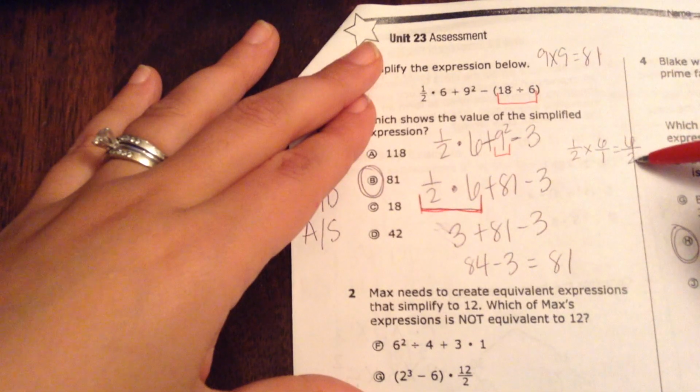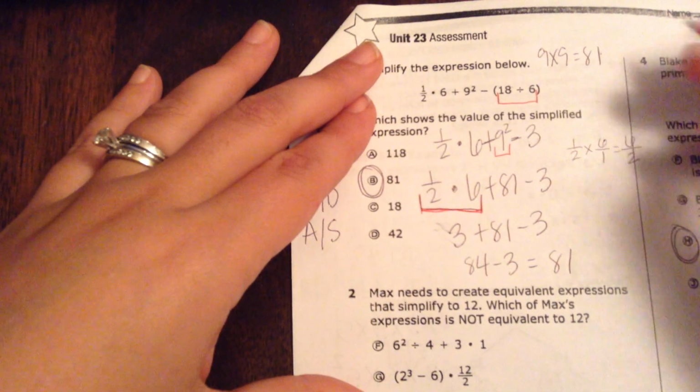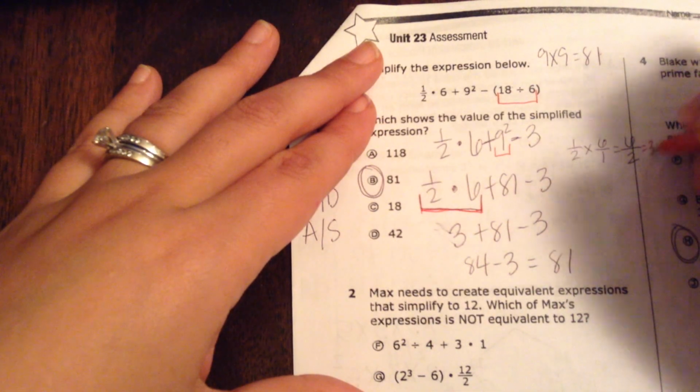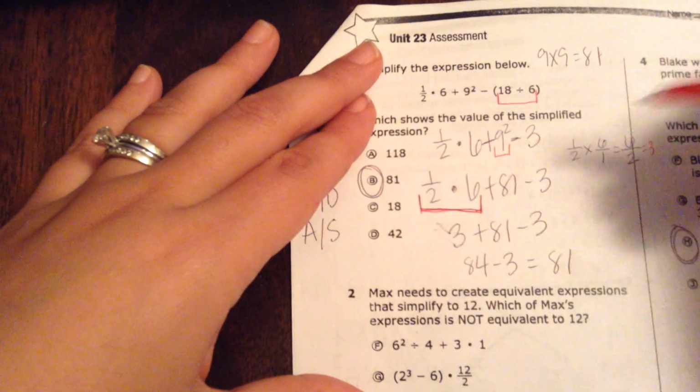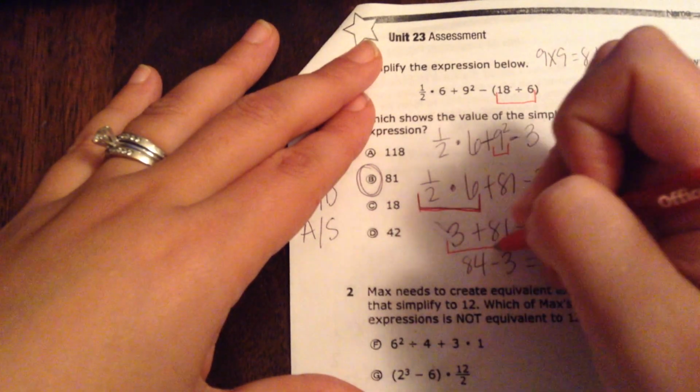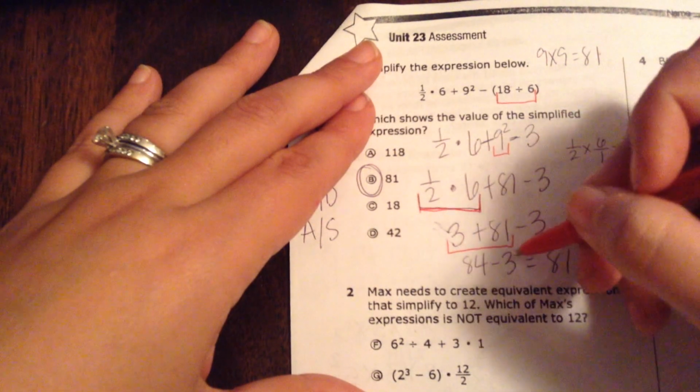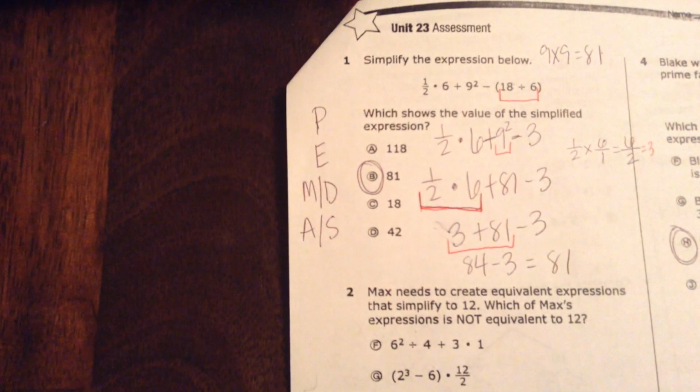2 times 1 is 2. 6 over 2 is the same thing as 3. Okay? Then we're going to add 3 plus 81 is 84. Minus 3 is 81 again. Okay?